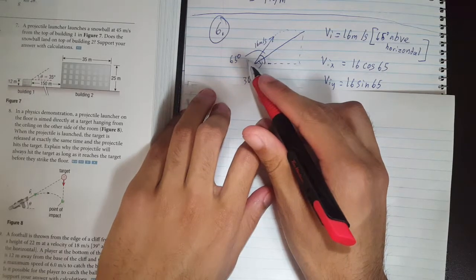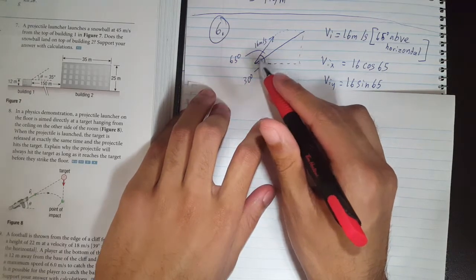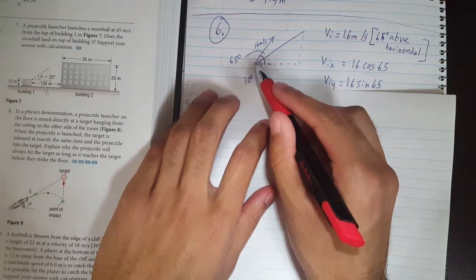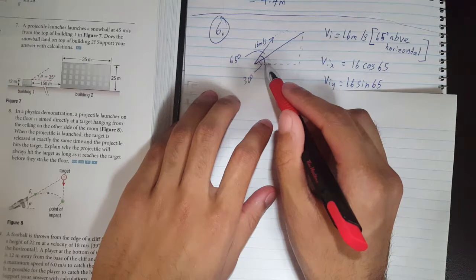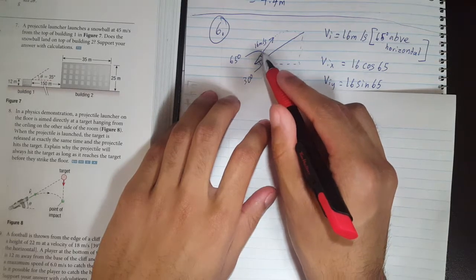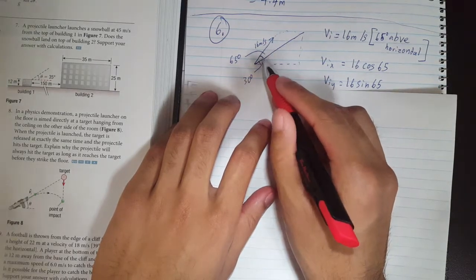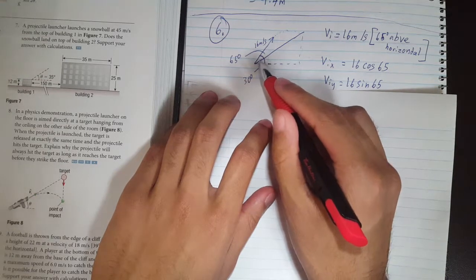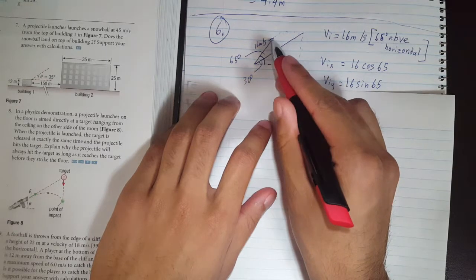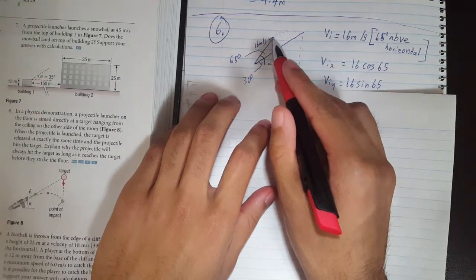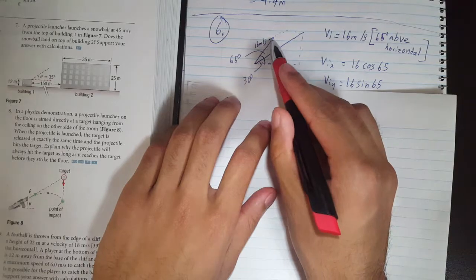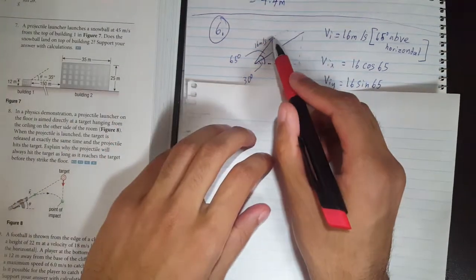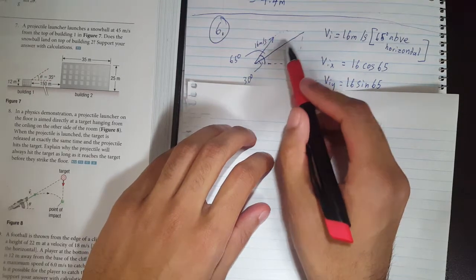So you know that the angle that you're throwing the object at is 65 degrees above the horizontal. Let's say you're in this position A and you throw it at 65 degrees. The hill is also on an angle, but this angle is 30 degrees. This line represents the hill, and this line represents your velocity, the object that you're throwing. But when you throw the object, the gravitational acceleration tries to bring it back down, which is why you get an arc shape.